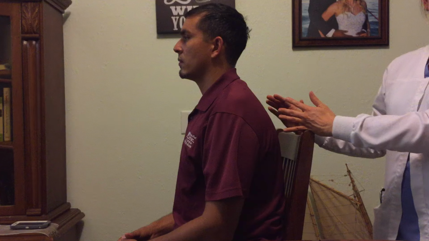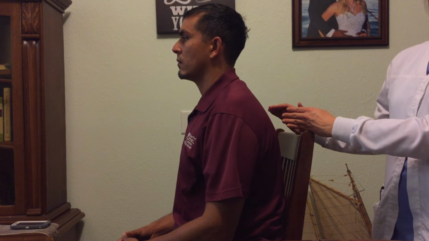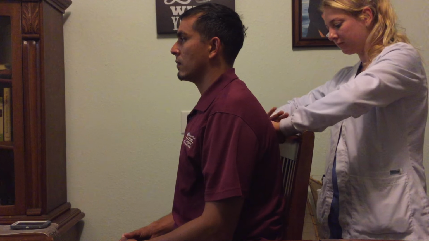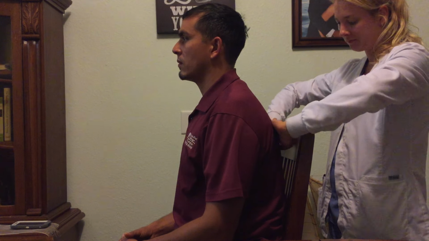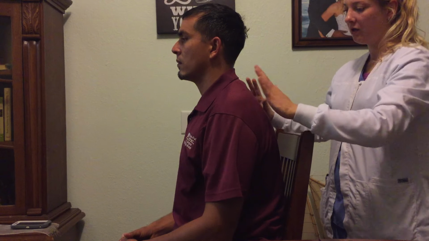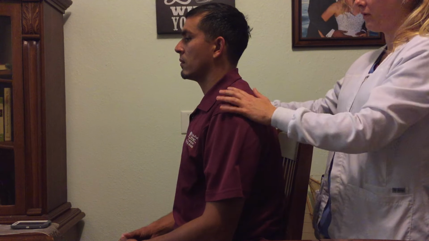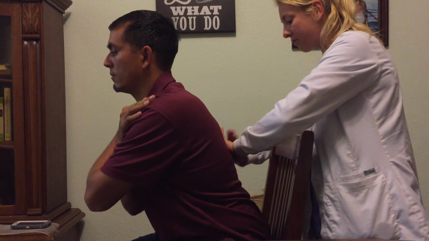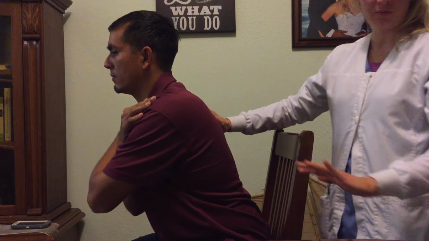I'm going to note for dullness or resonance over the lung fields. Actually, this works better if the patient crosses the arms and leans a little forward. Makes it easier. Same thing in the front.